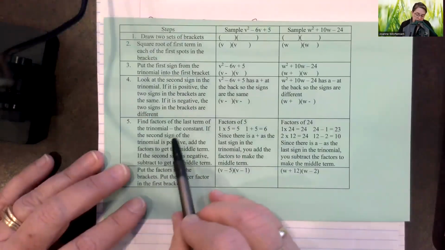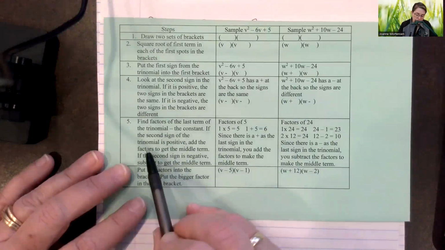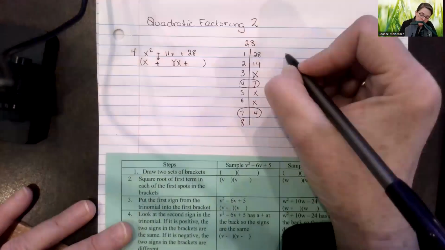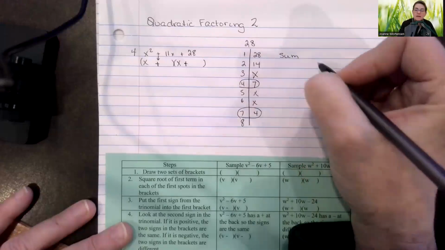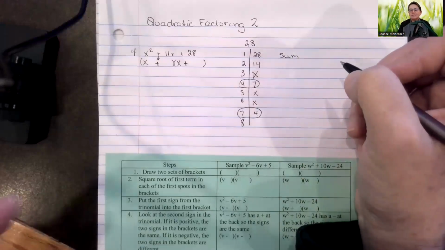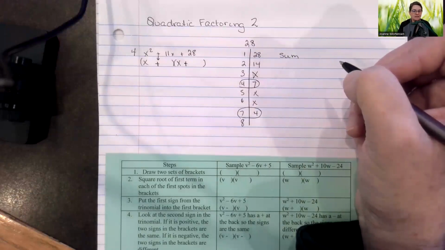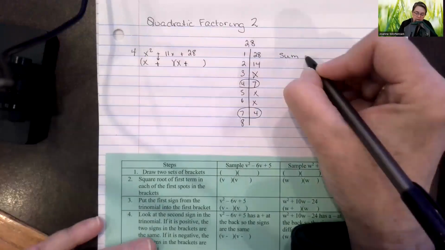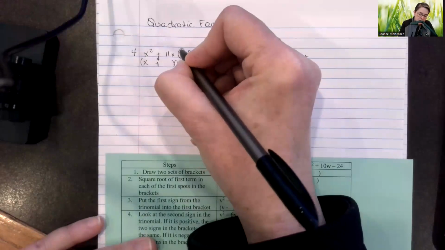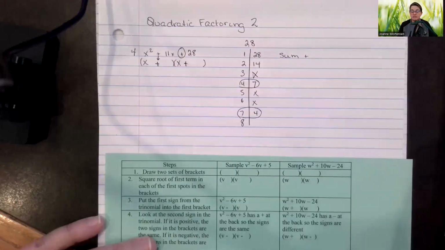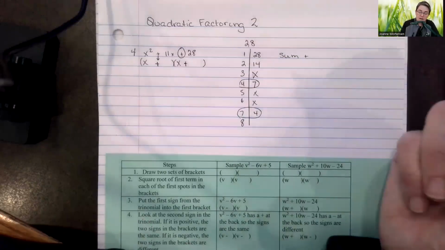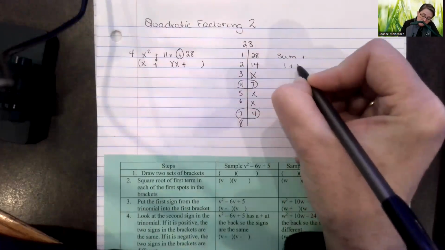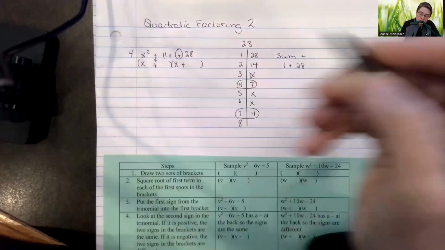If the second sign of the trinomial is positive, then add the factors to get the middle term. So I need to find a sum. A long time ago when I learned this, it was called the sum and product method. So I always just say sum, but it just means add. That tells me what I'm going to do with my factors. I will show you on this one, and then most of the time I just do this in my head. 1 plus 28. Oh, and it's supposed to equal 11.